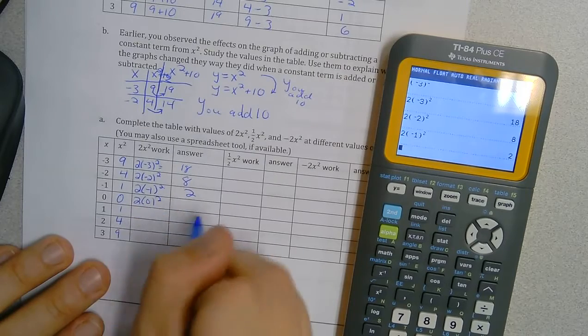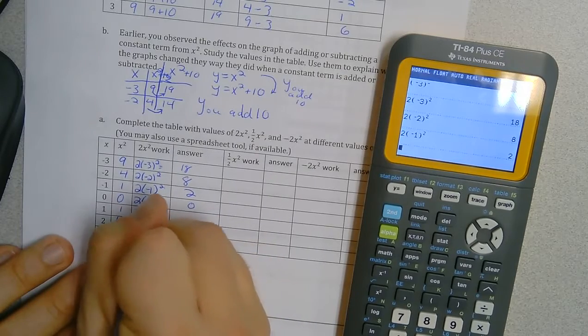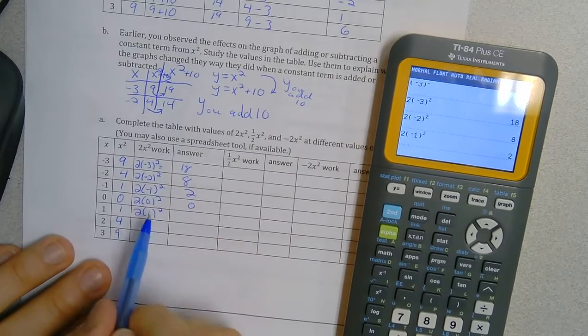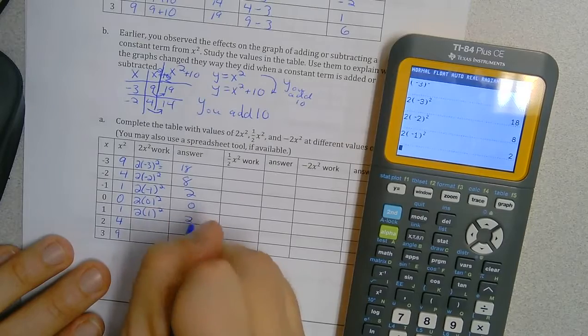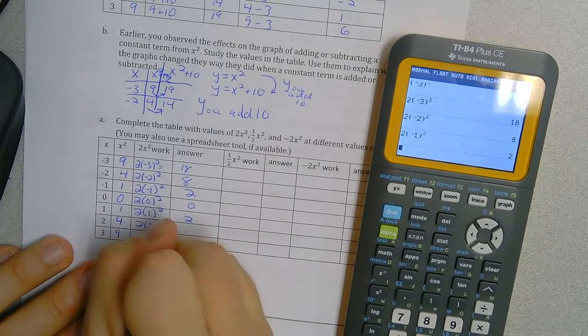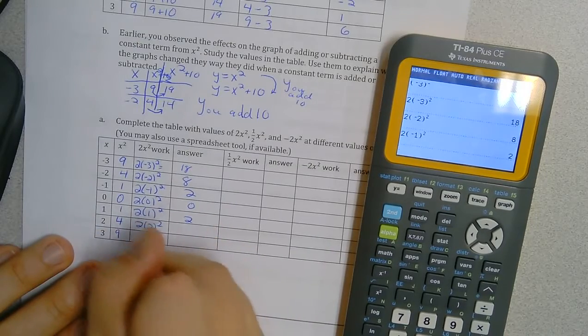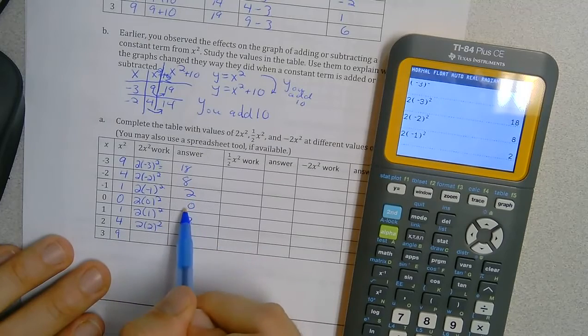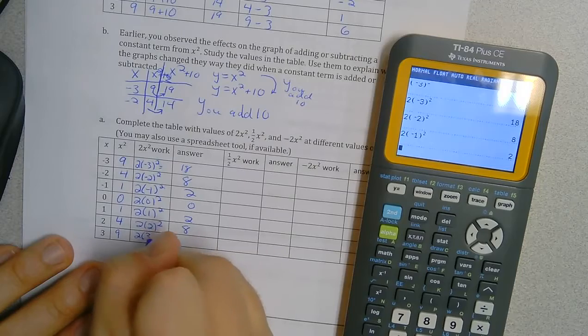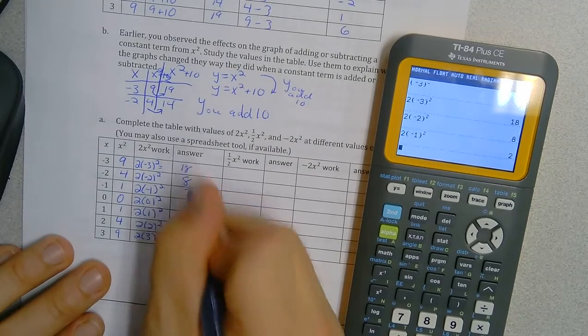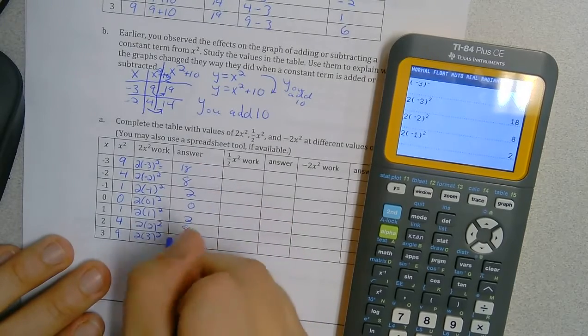Well, 0 squared is 0, so that's going to give me 0. 2 times 1 squared, order of operations says I do 1 times 1, which is 1, and then multiply by 2, so 2. And then 2 times 2 squared. I see the symmetry in the table, so I'm going to see 8. And then 2 times 3 squared. Again, pairing up, I see that that one's 18.